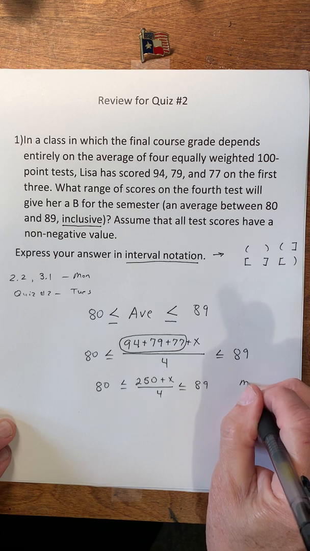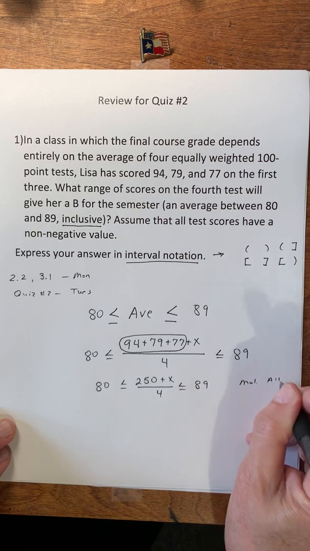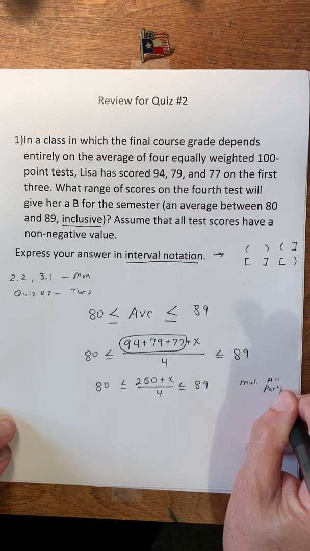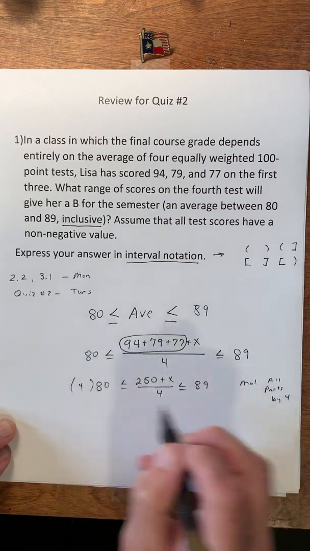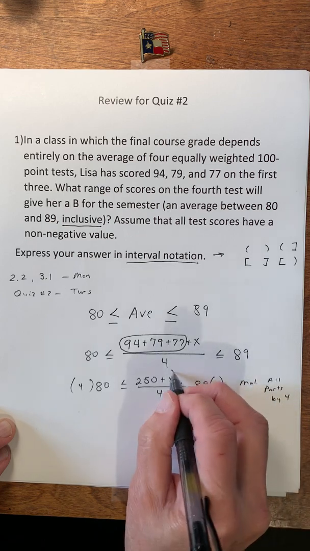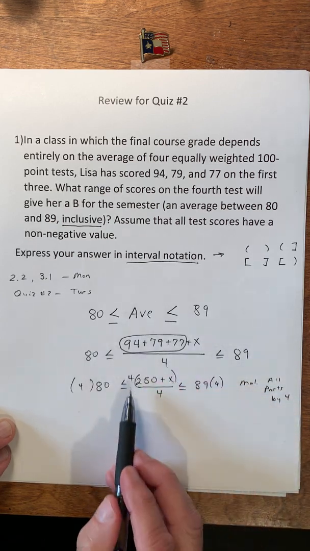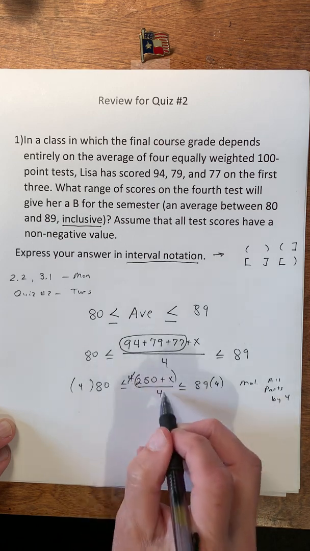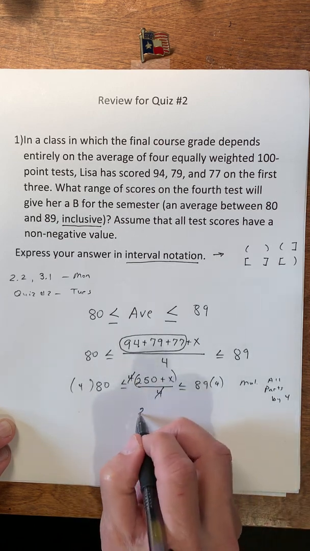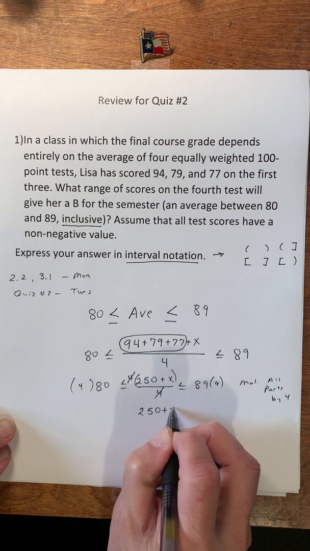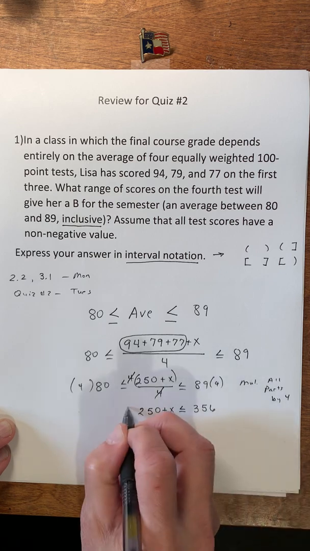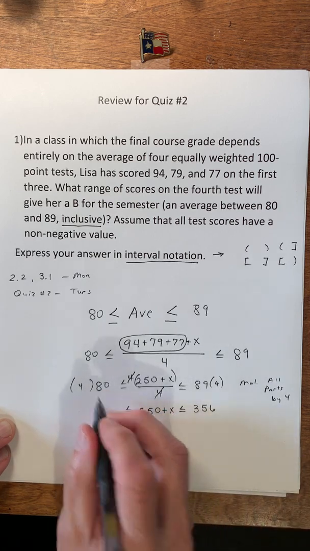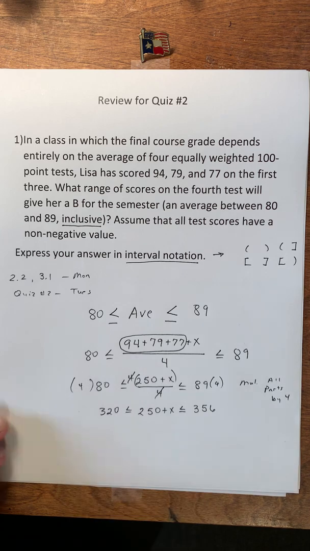So my next step is to multiply all parts by 4. Multiply that by 4, that by 4, and this by 4. And you know the reason we're multiplying this by 4 is so that the denominator cancels, and I just have 250 plus x. That's 356 according to my calculator, and 4 times 80 is 320. Hey, we're one step away.